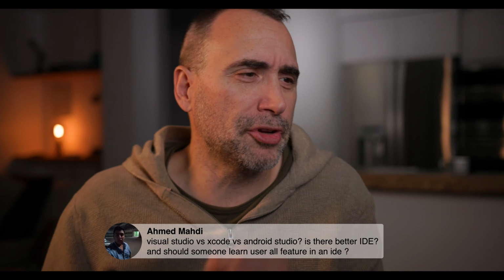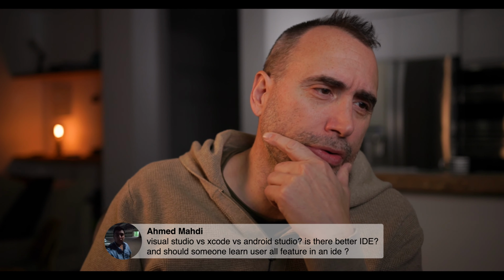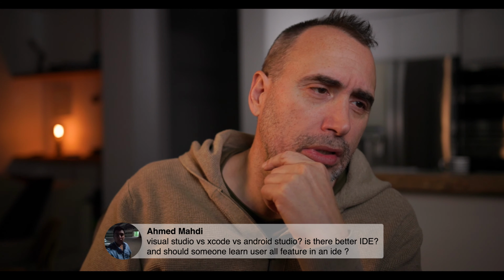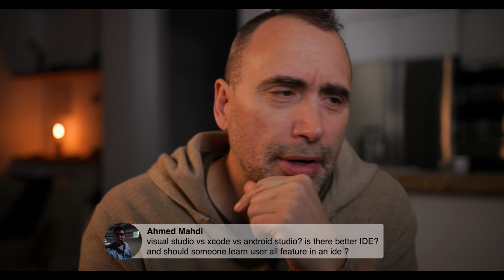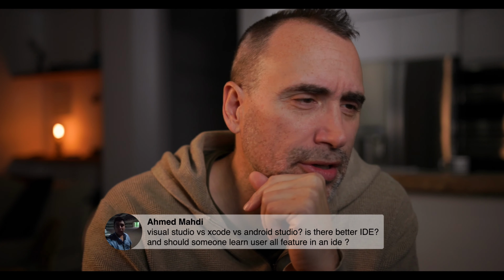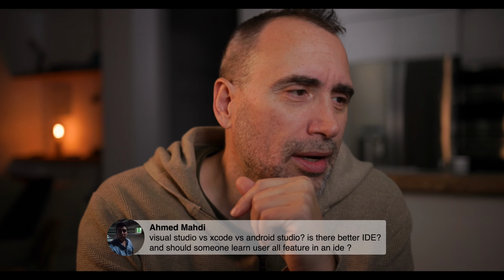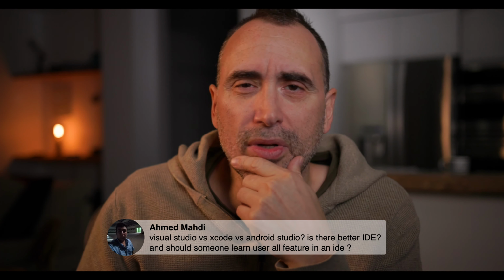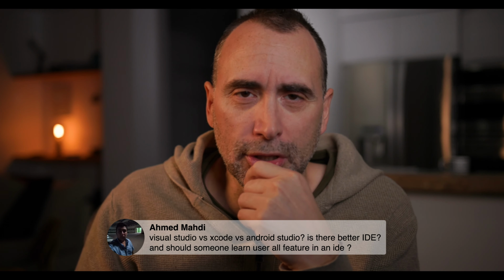Visual Studio versus Xcode versus Android Studio. Is there a better IDE, and should someone learn all the features in an IDE? No. You learn the basics, and maybe do a quick tour.